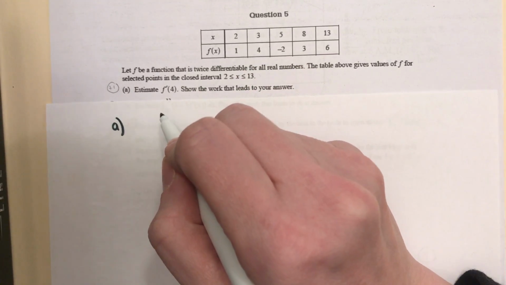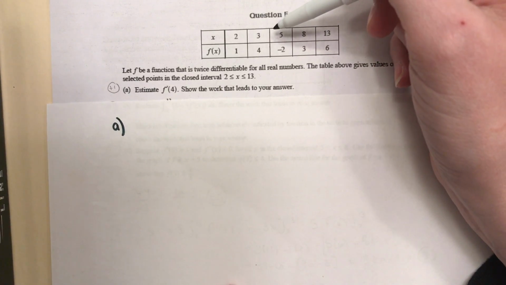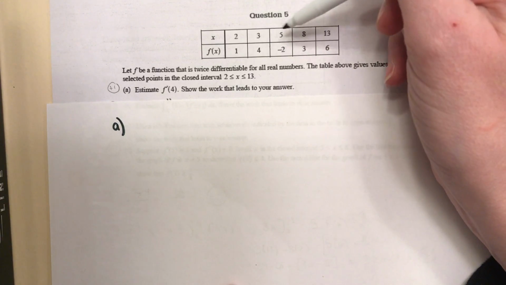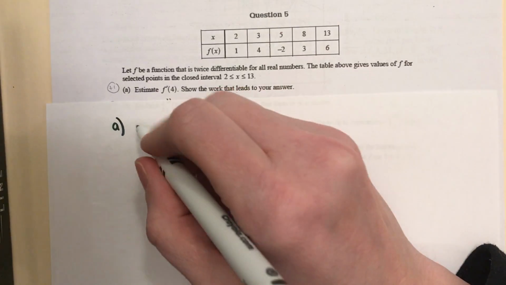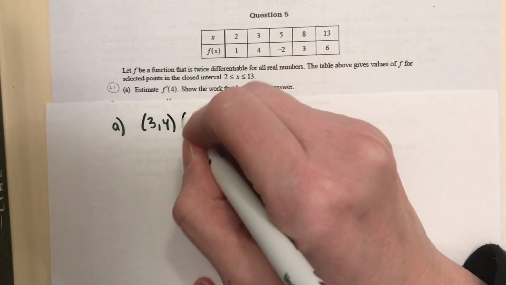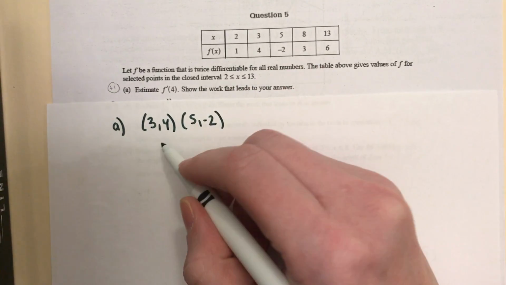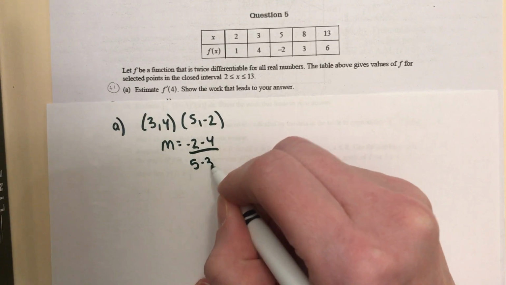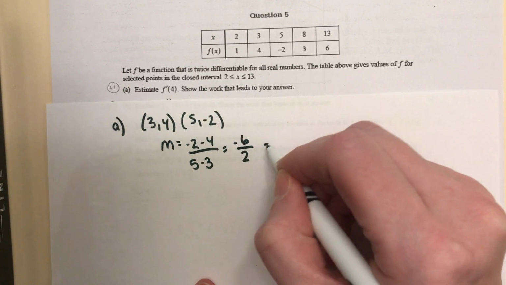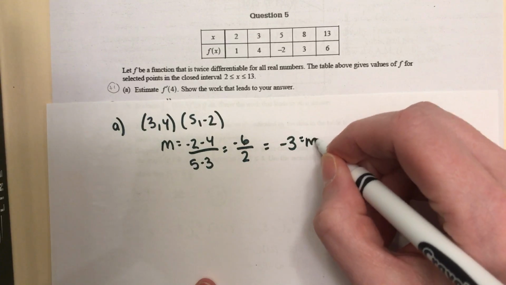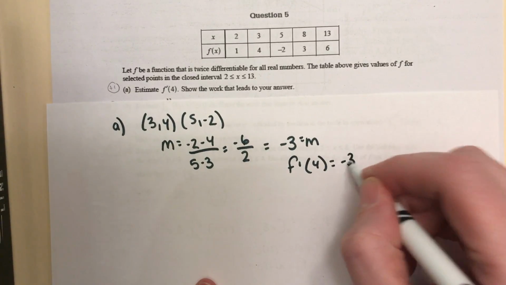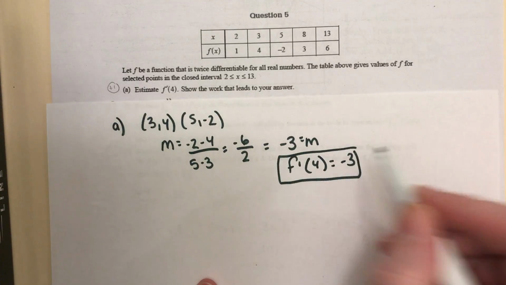So f prime means slope, and we only know points close to 4. The closest we can get is 3 and 5. 4 is right in between. So if I use those points, 3, 4, and 5, negative 2, I can find the slope between those 2 points using my slope formula. And that gives me negative 3. So that is the closest estimate I can get to the slope at that point.